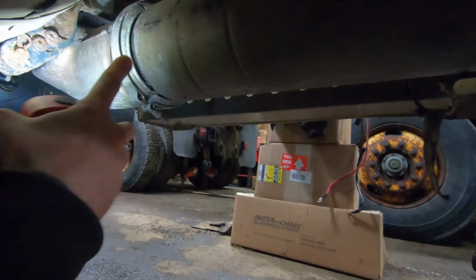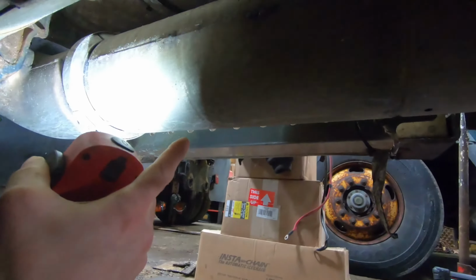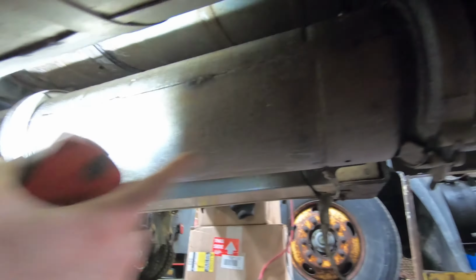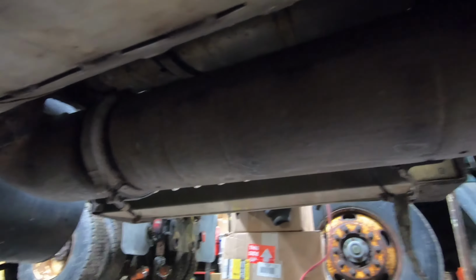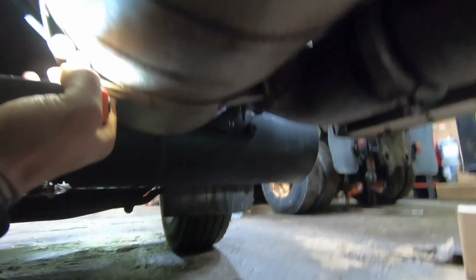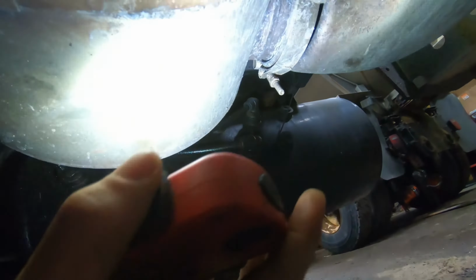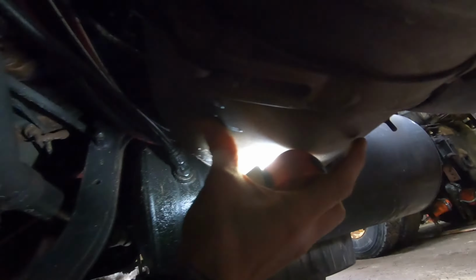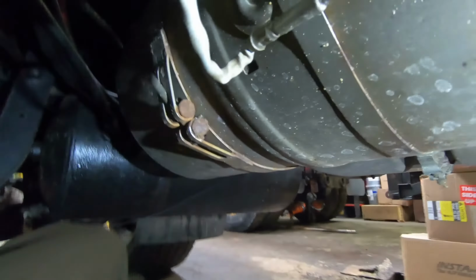So I believe this is your mixing chamber where they inject the DEF fluid, and then it'll come forward and loop around up here into the SCR, the selective catalyst reduction chamber. So that's where that comes in. Now we come to the back side of the SCR, which is where my issue is.